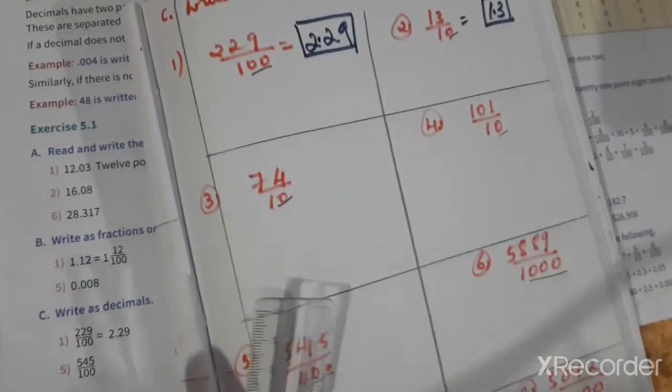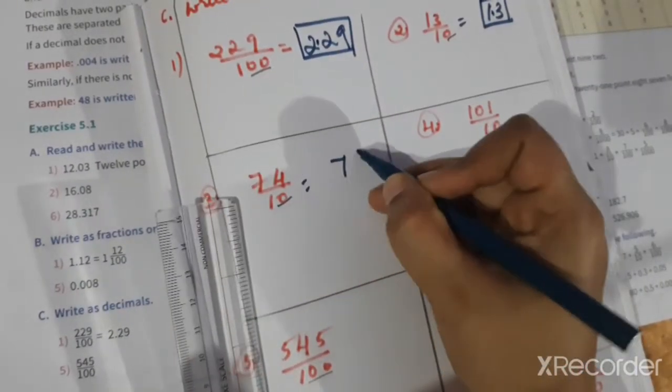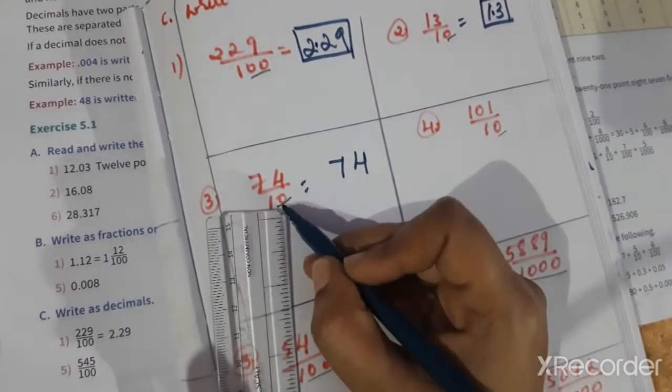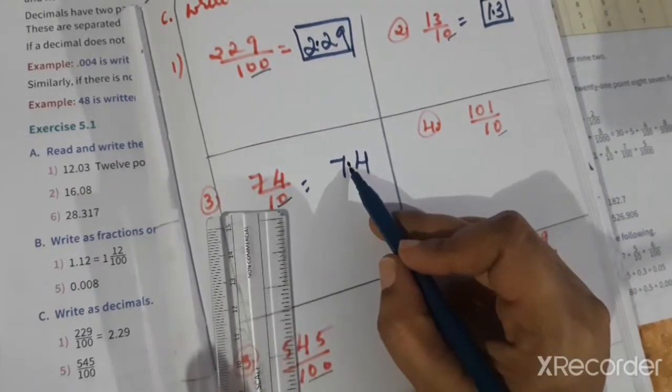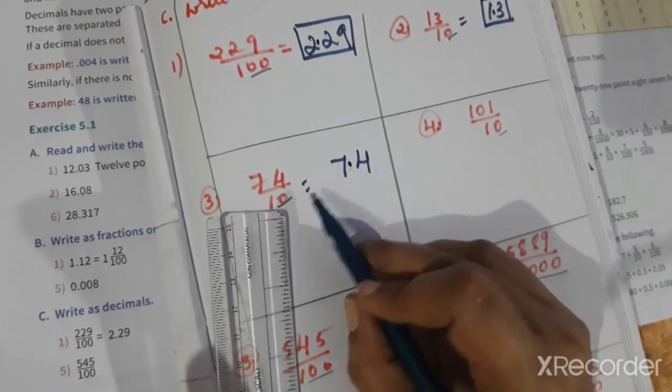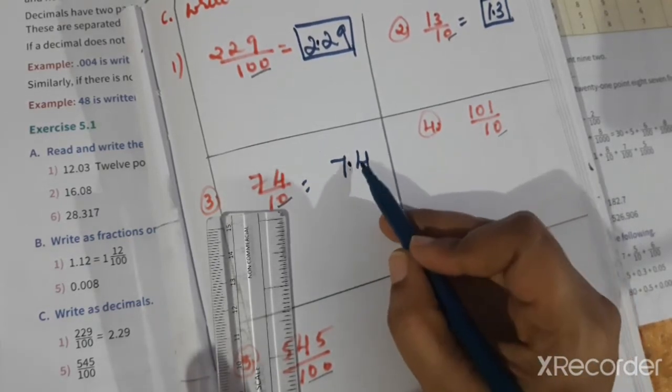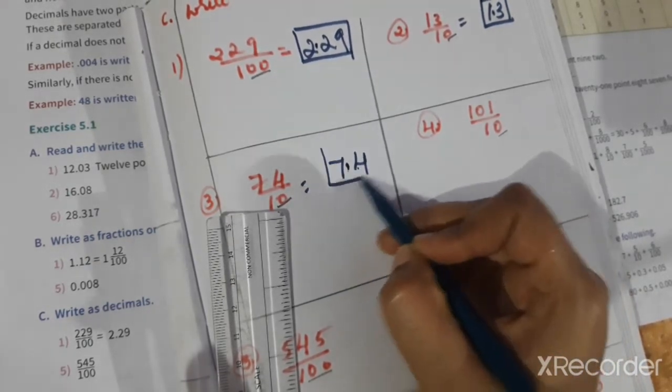Okay, that is the answer. Now write 74 directly. Only one 0, so in the middle we have to put the decimal point. So after the decimal point there should be 1 number, or from the right side, after 1 number, put the decimal point.